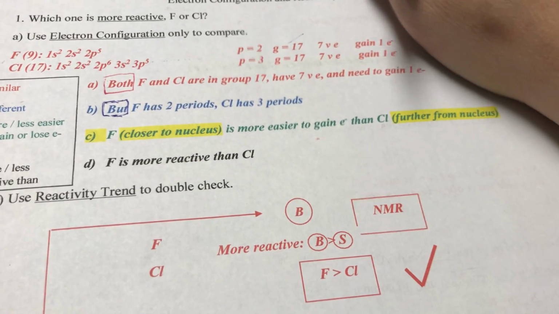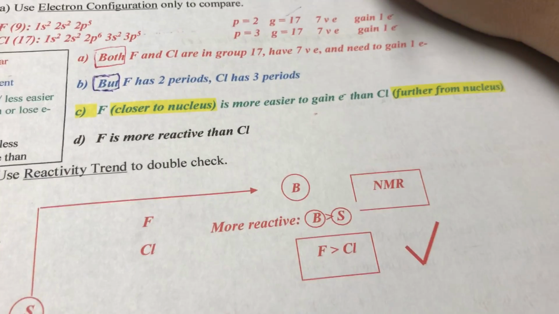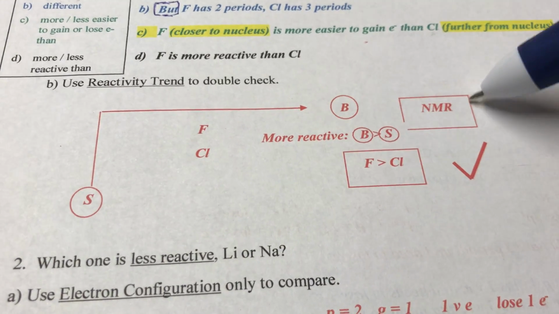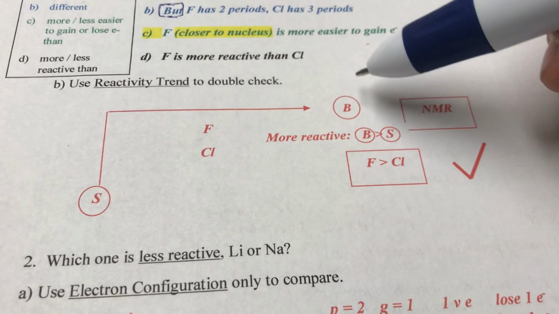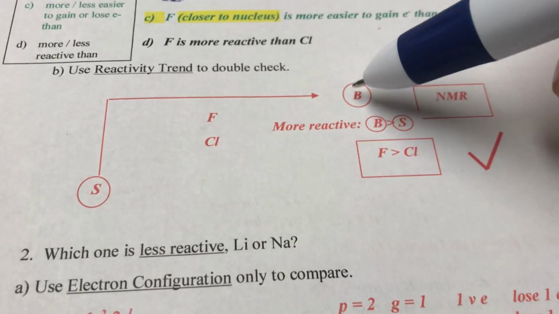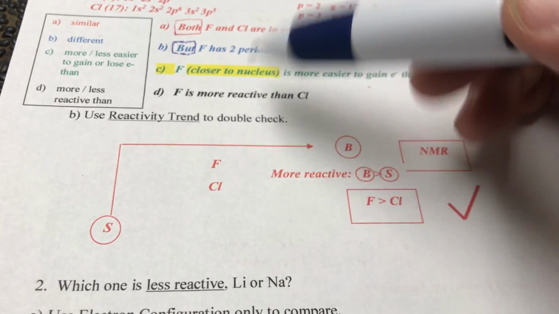Now, you may choose your answer wrong, so you have to use the reactivity trend to double check your answer. Now, this is a non-metal. We have to draw the trend because the non-metal is on the right-hand side, so the bigger arrow will be on the right-hand side too. We draw the arrow, we label small and big, and then we put the elements' positions.